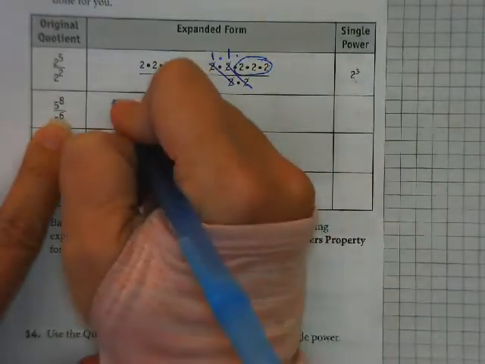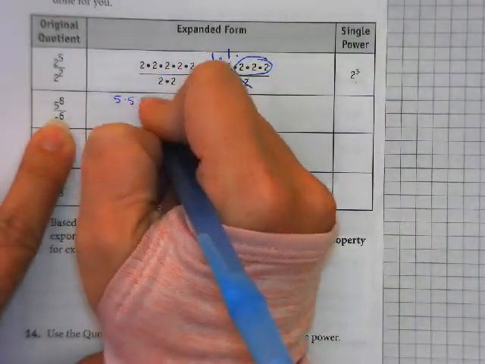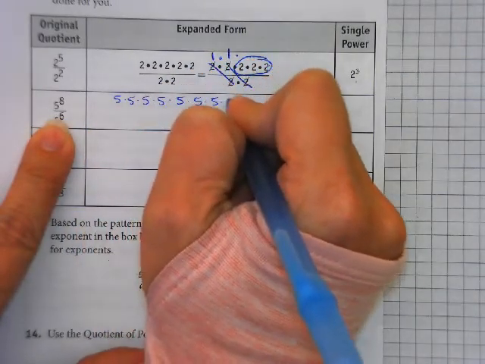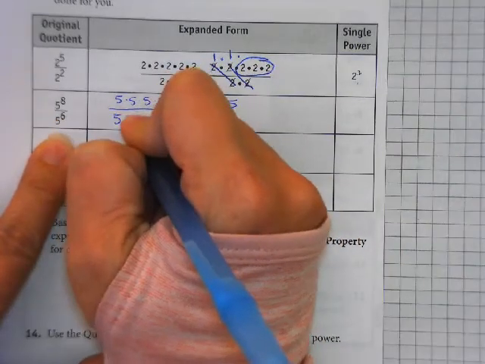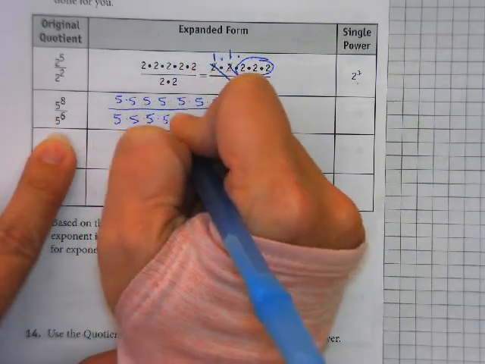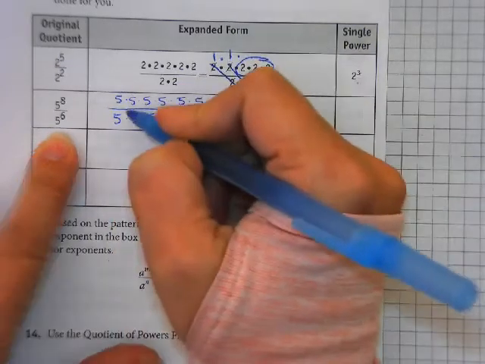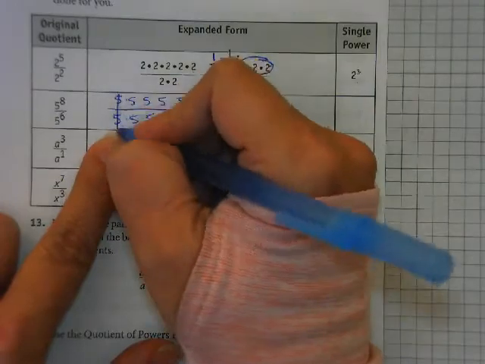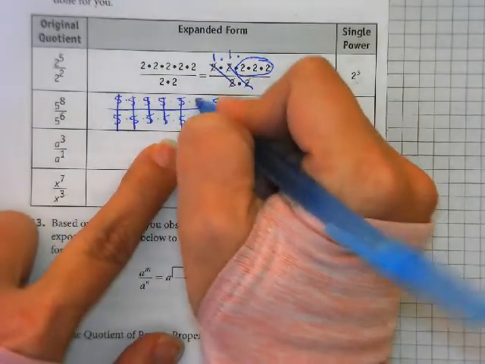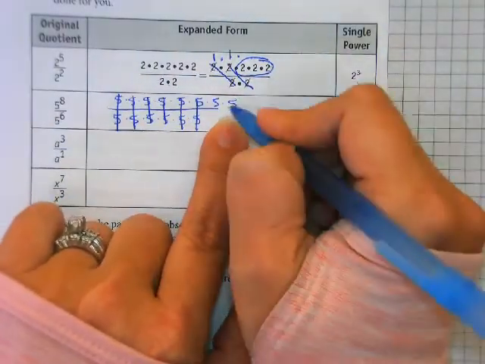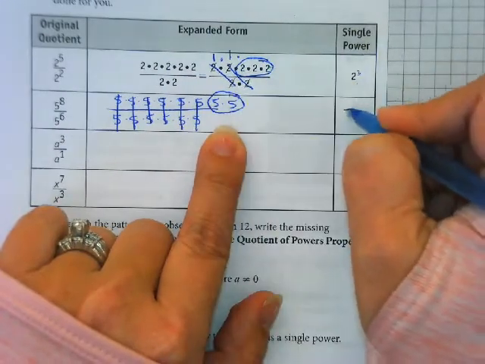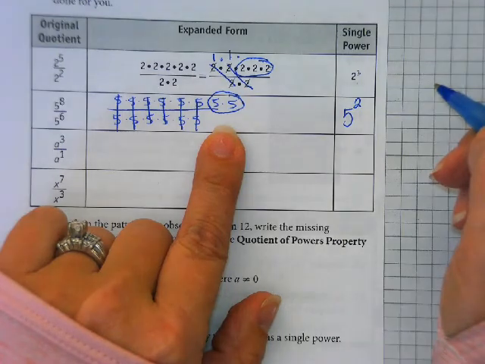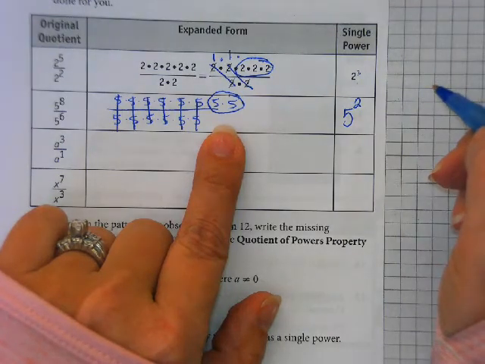So if we wrote 5 to the 8th, 5 times 5 is 4, 5, 6, 7, 8, over 5 to the 6th, 3, 4, 5, 6. Then I know that 5 divided by 5 is 1. So these all become 1. And we're left with what? 5 to the 2nd, or 5 to the power of 2. Okay, we don't need to write the 1 times.